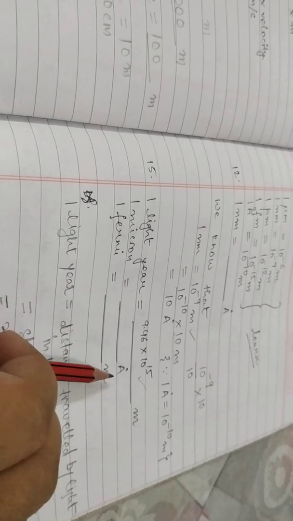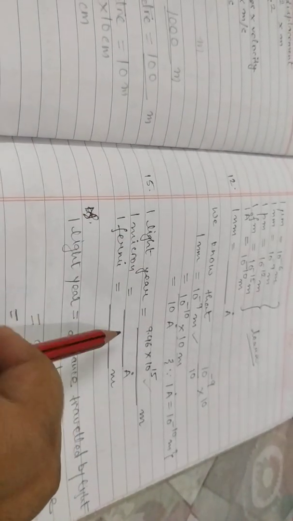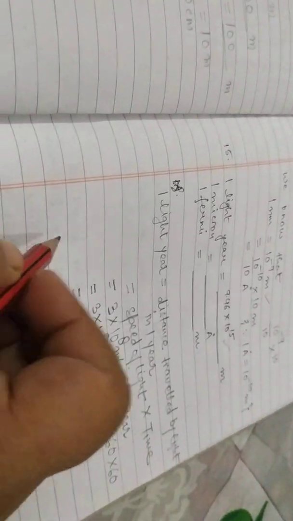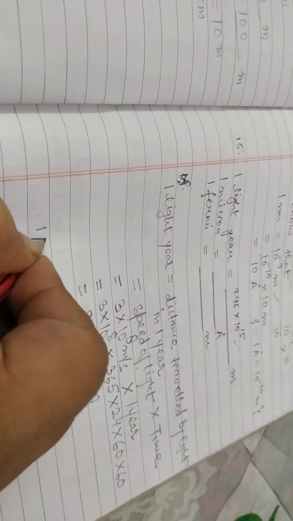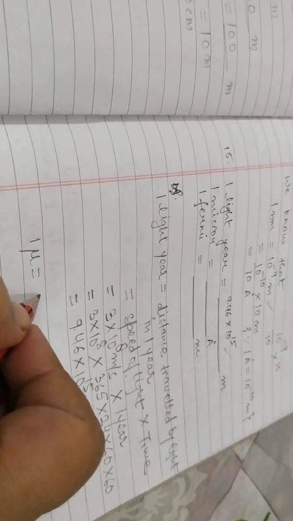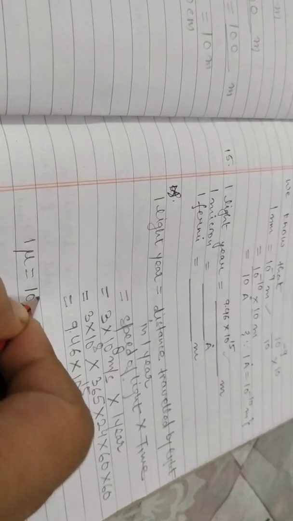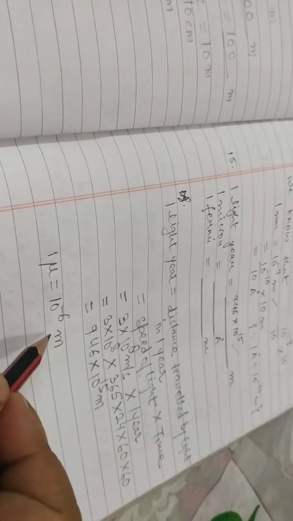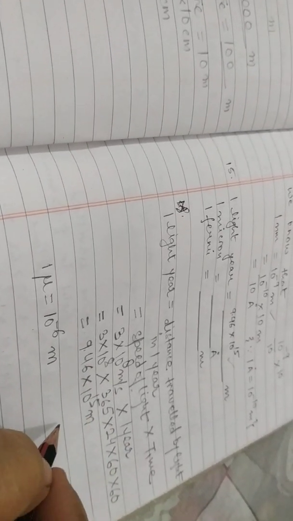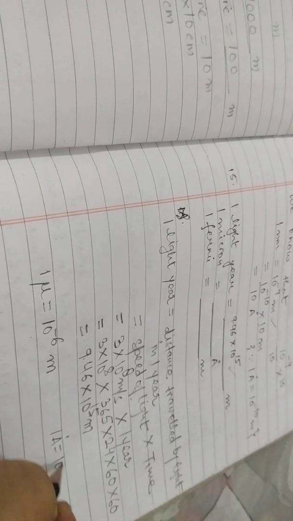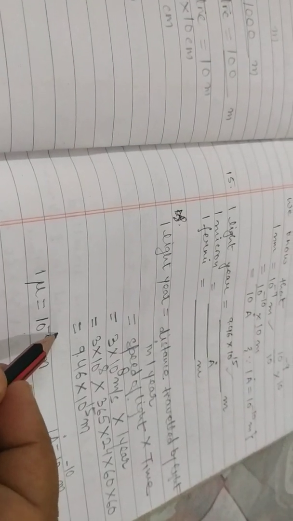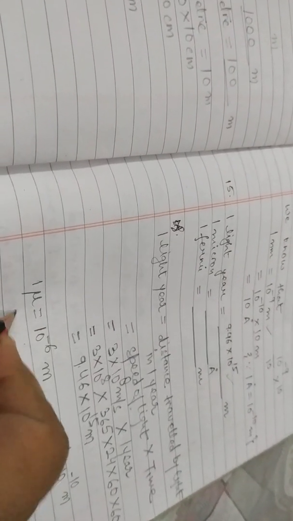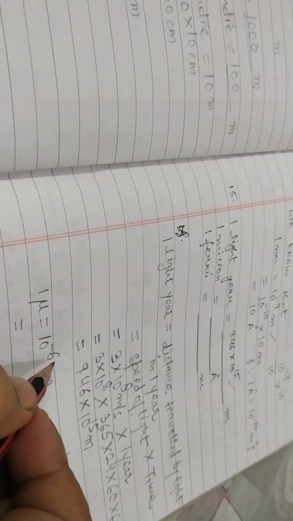Then, 1 micron is equal to how many angstroms? Then again we will do it in the same way as we did the above problem. So let us see, 1 micron is equal to, I know the relation that 1 micron is equal to 10 to the power minus 6 meter. Because this is meter and I know that 1 angstrom is equal to 10 to the power minus 10 meter, I want to make it minus 10. In order to do that, I need to add 4 over here.